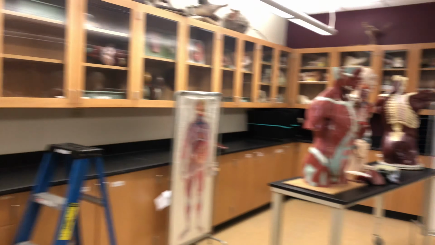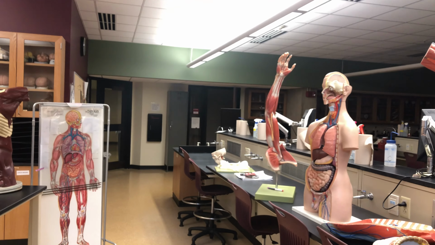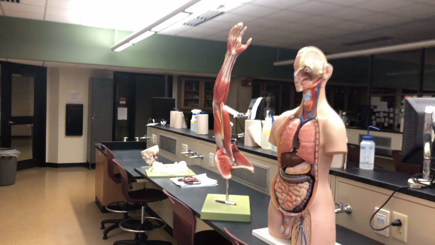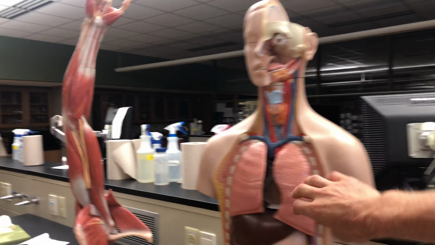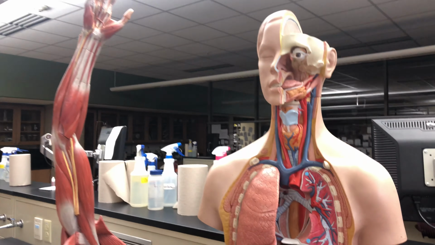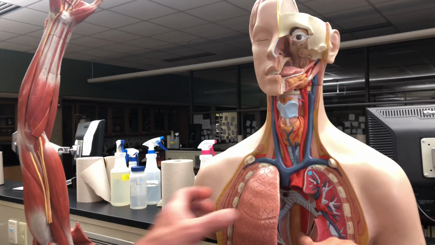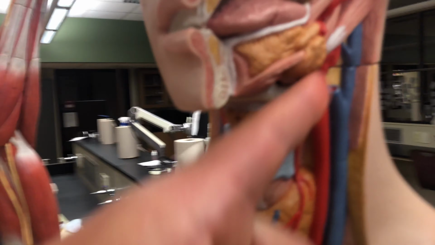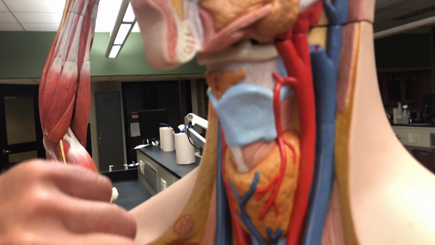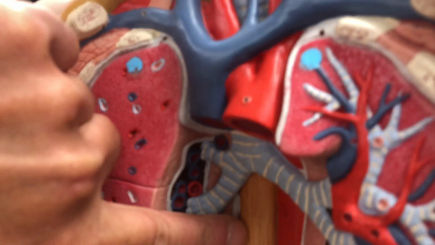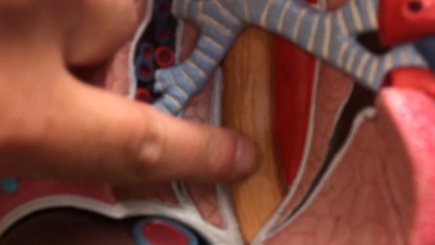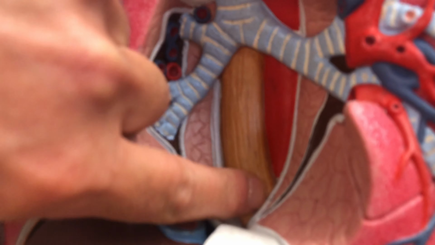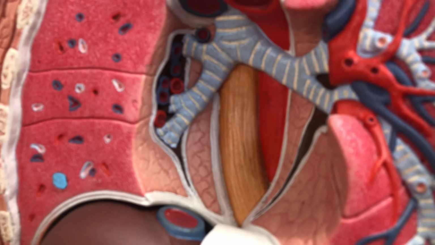The esophagus. The esophagus is a tube that connects our pharynx with our stomach. So if we come out here and we move this out of the way, again, the pharynx would be up here, our throat. And as we come down here, we can see a bit of the esophagus right here. And then the esophagus leads directly to our stomach.